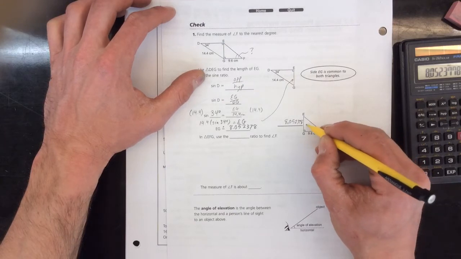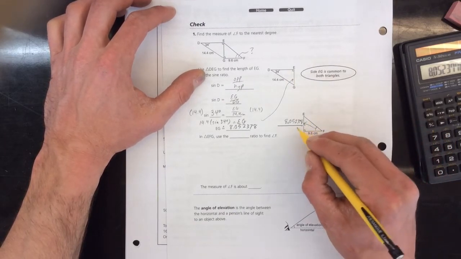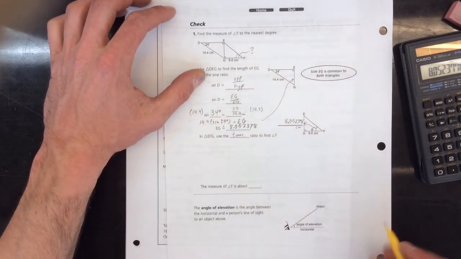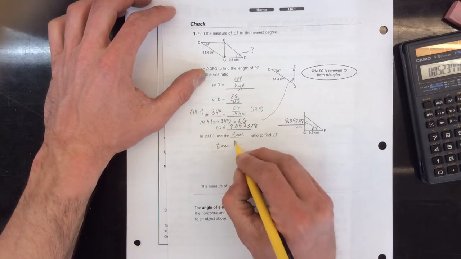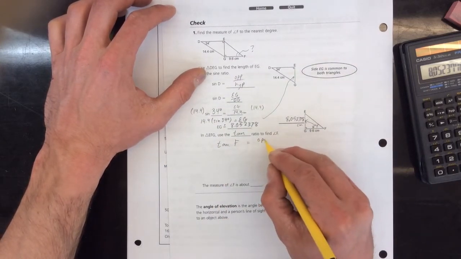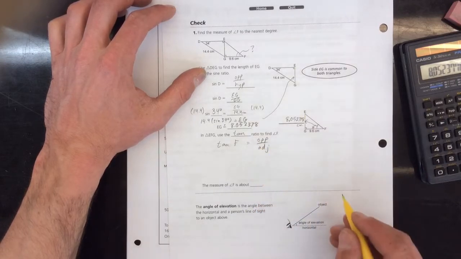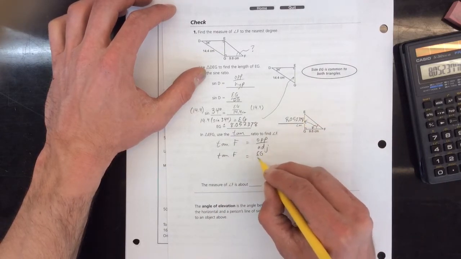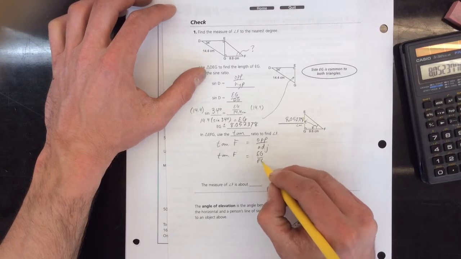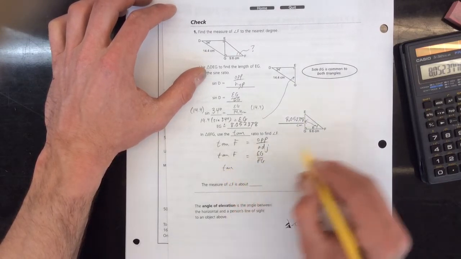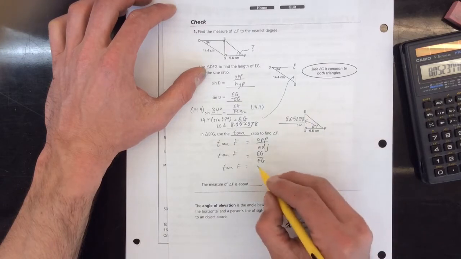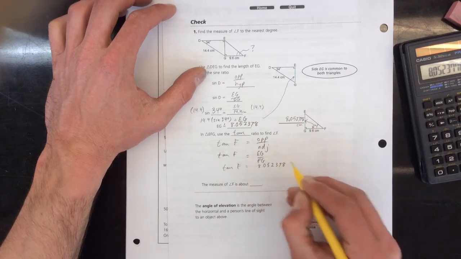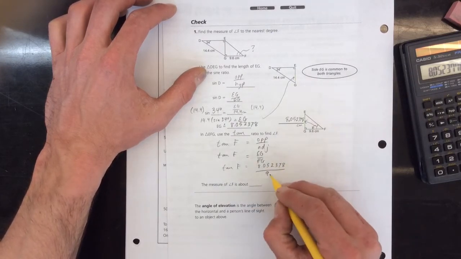So now, relative to this angle, I have the opposite side and I have the adjacent side. So I'm going to use the tangent ratio. So the tan of angle F is equal to the opposite over the adjacent, which in this case, tan of F is equal to side EG over FG. So the tan of F is equal to 8.052378 over 9.6.